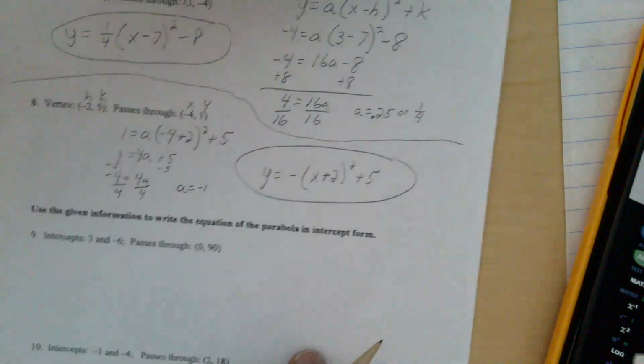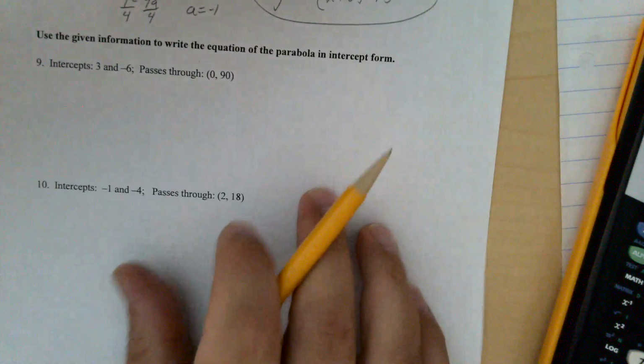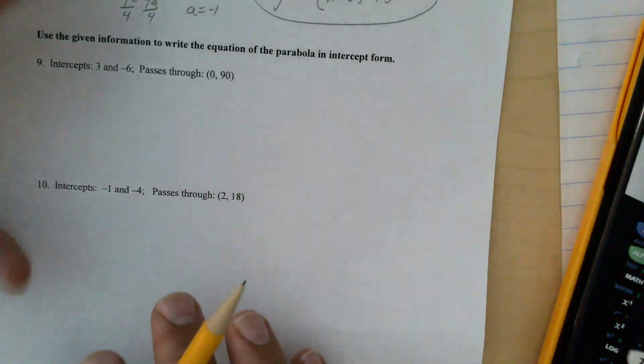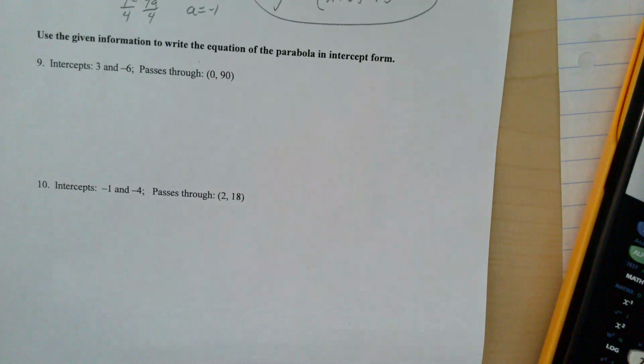Okay, which leaves us our last two. Okay, at this point, half hour in. Like I said, you're only going to have one of these to do on your test.